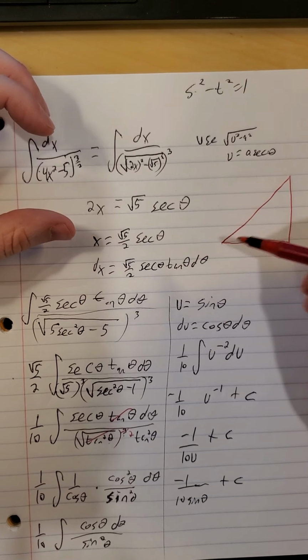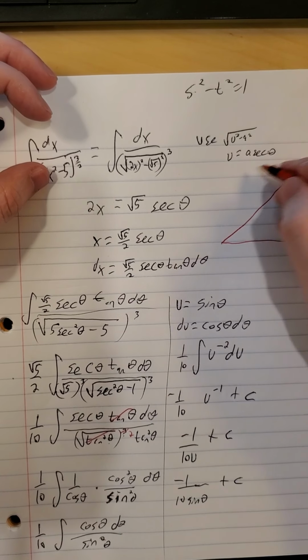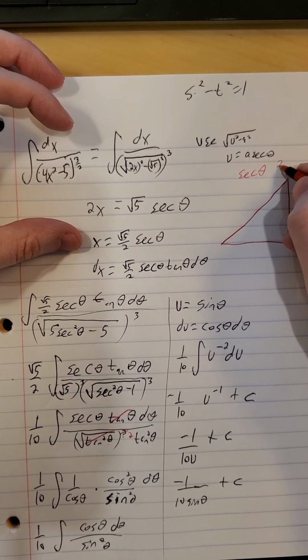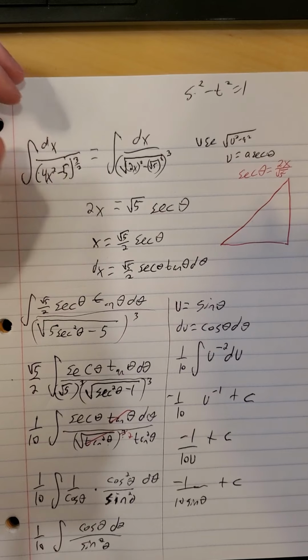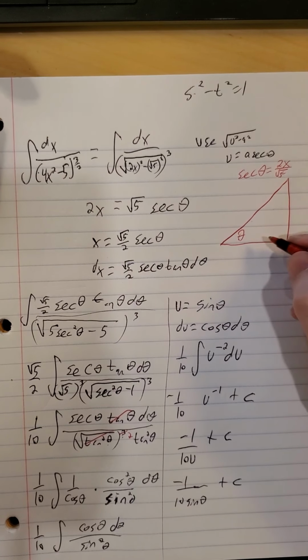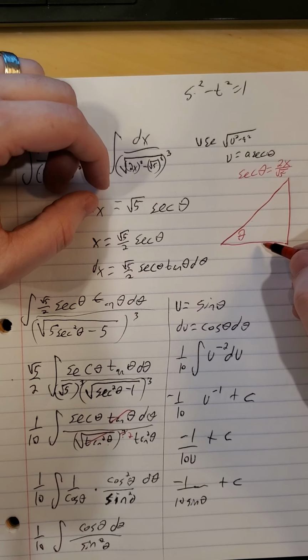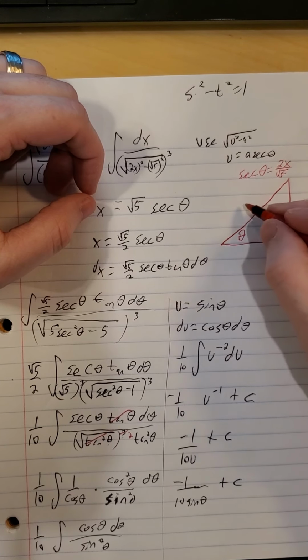All right, so secant theta would be 2x divided by root 5. So secant is the reciprocal of the cosine, so instead of adjacent over hypotenuse, it's hypotenuse over adjacent.